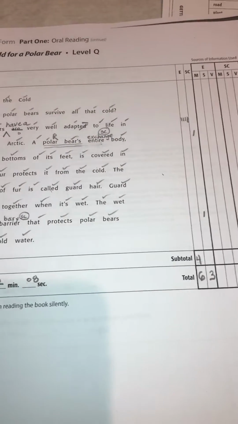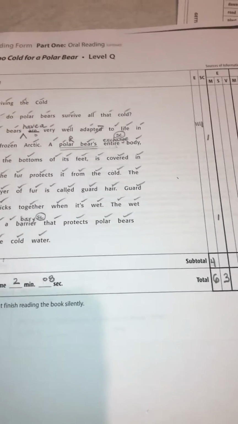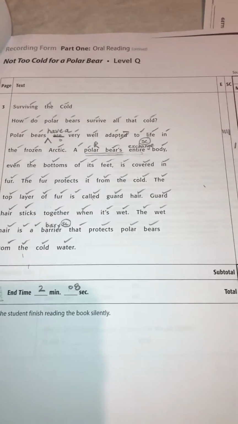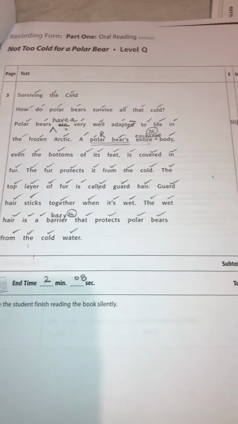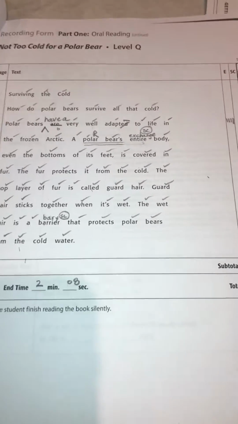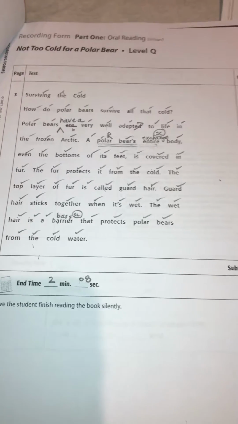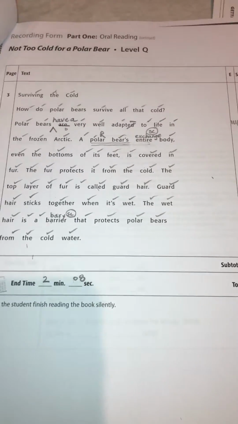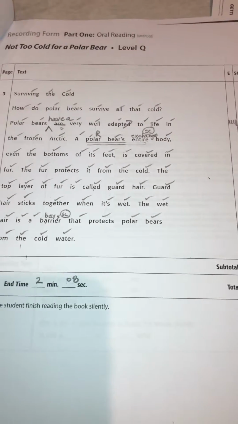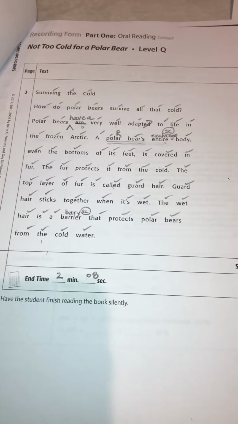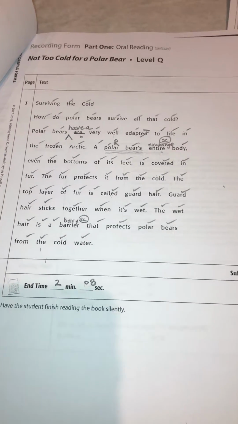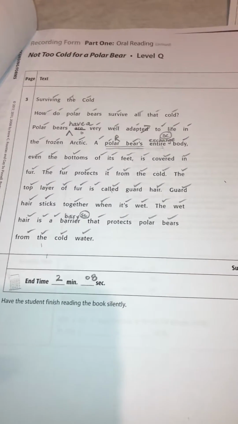On page 3, a little different information here. She had an insertion. For every word she inserts, it's considered an error. So she inserted have a, but then she omitted are. So insertion have a, 2 errors. Omitting are is another error. And instead of saying adapted, she dropped the suffix and said adapt. And so that is considered another error. So right there, that's 4 errors on that one line.